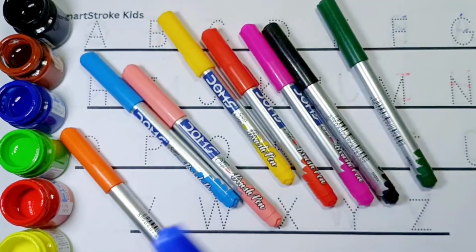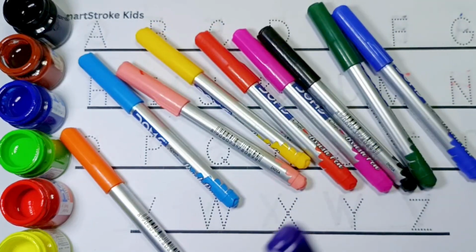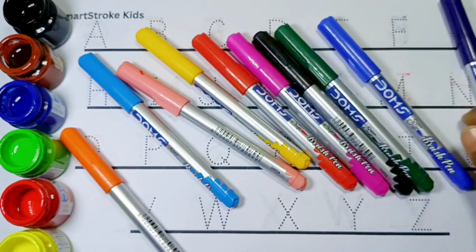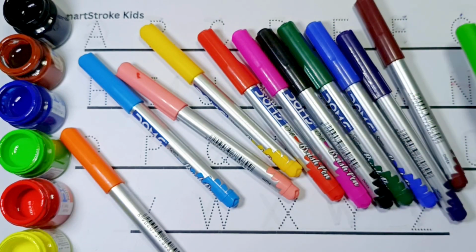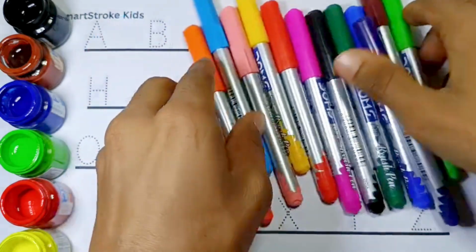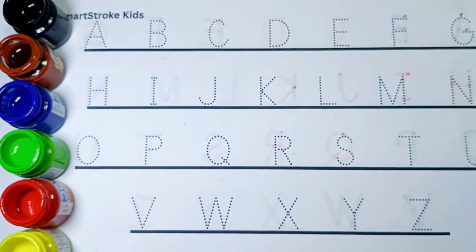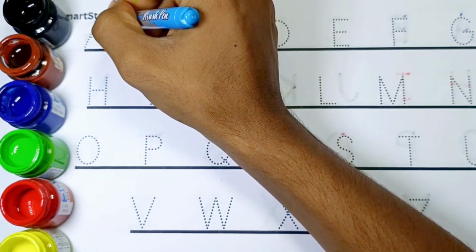Light pink color. Wow, blue color. Purple color, nice kids. Wow, brown color. And the last one is light green color. Kids, now you draw A. The alphabets of A. And use sky blue color. Capital letters alphabets of A.